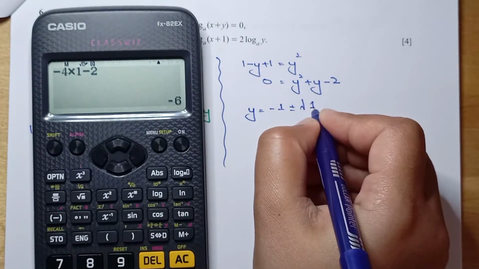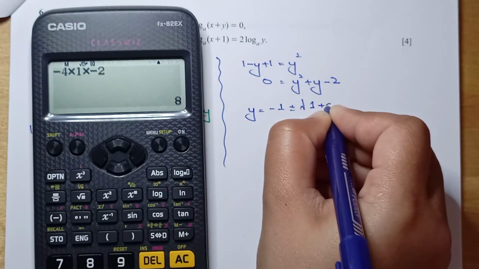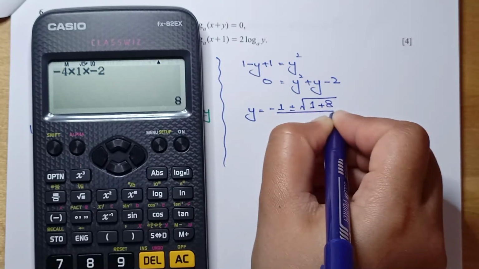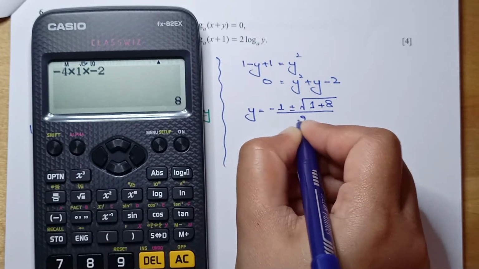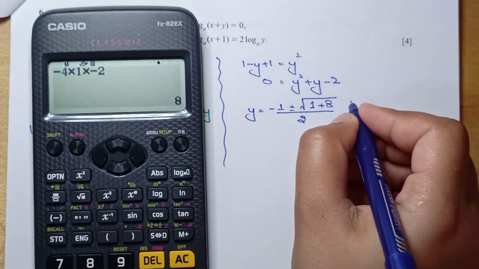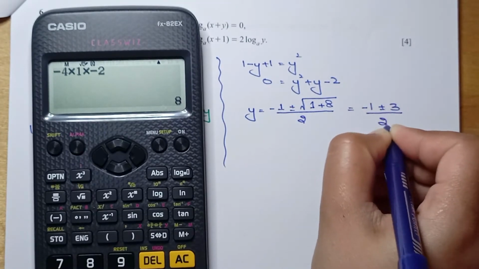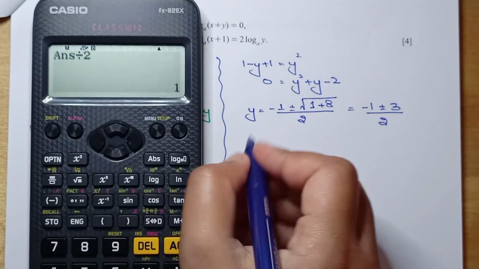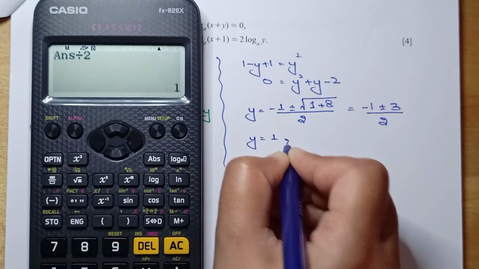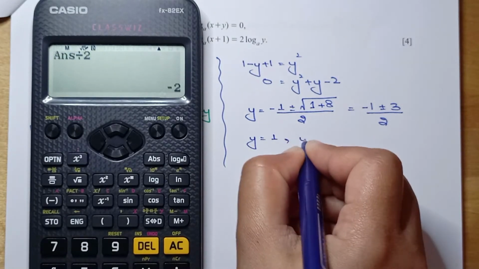So it's negative 6. No, sorry, minus 4 times 1 times minus 2 is 8, sorry. So it's positive 8, and then divided by 2 times a, that is just 2. So 8 plus 1 is 9, and square root of 9 is 3. So we have minus 1 plus or minus 3 divided by 2. Now we have two y values. Minus 1 plus 3 divided by 2, y equals 1. And the second is minus 1 minus 3 divided by 2. So y equals negative 2.